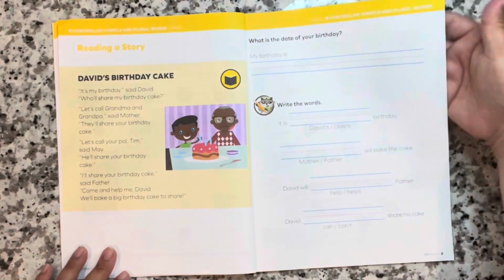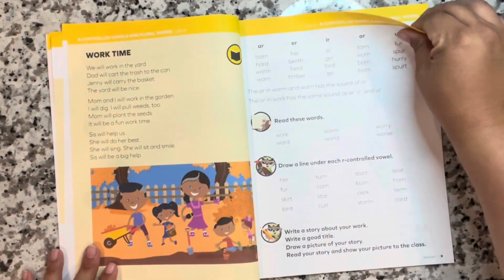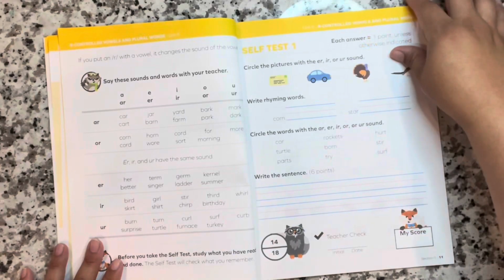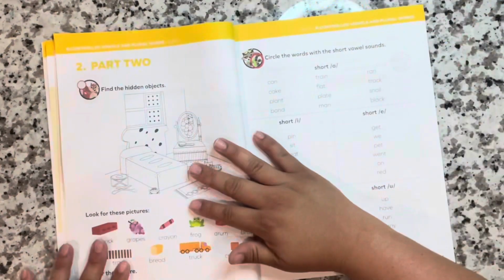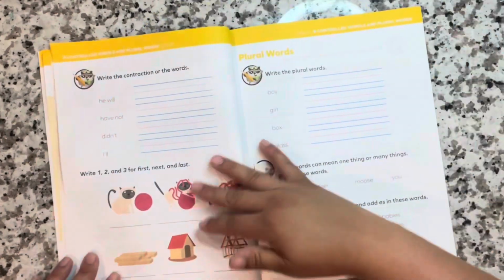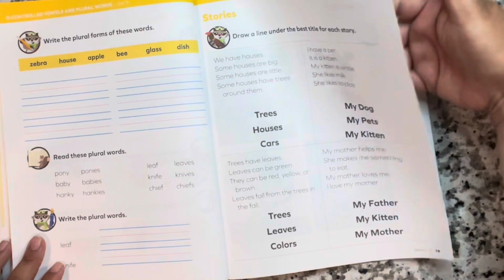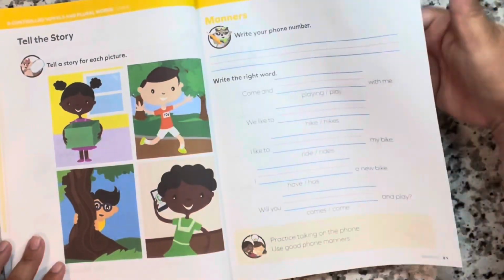As we're going through all the units, you may notice that each unit has a recurring theme. And in this one, it's the focus on art and storytelling, as well as social emotional learning through manners and following directions. So this helps incorporate other subjects, just briefly touching base as you're learning grammar, English, and reading.